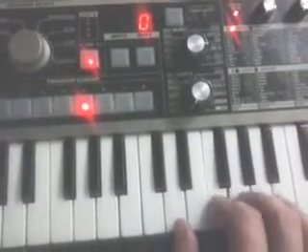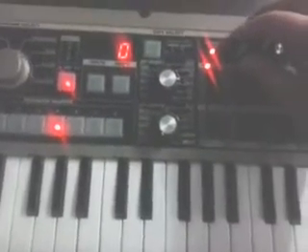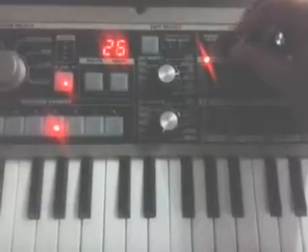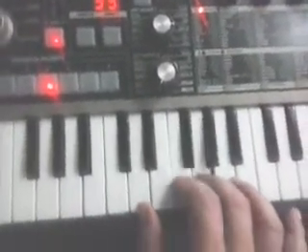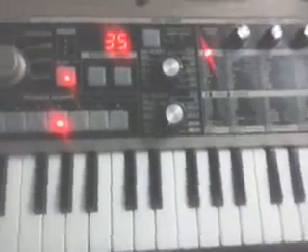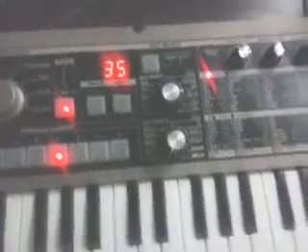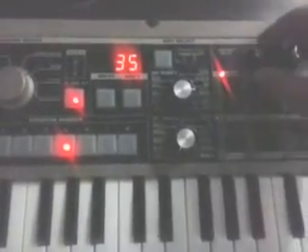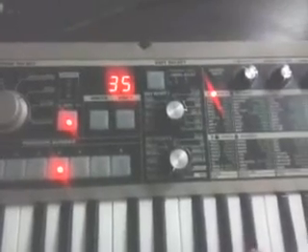Now let's increase the attack time and see what's happened. So the sound swells in instead of immediately starting when I press the keys.